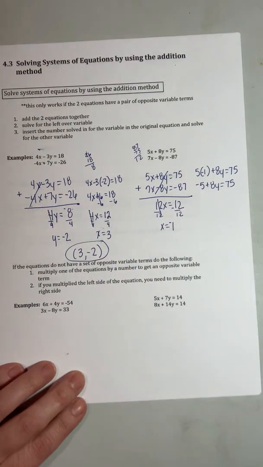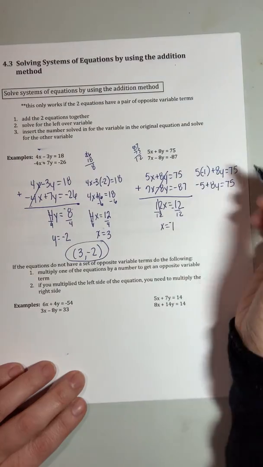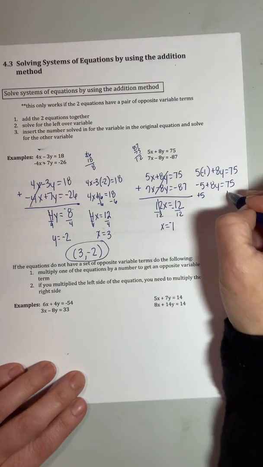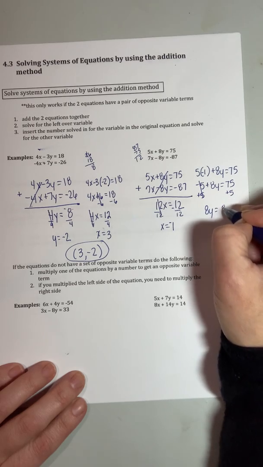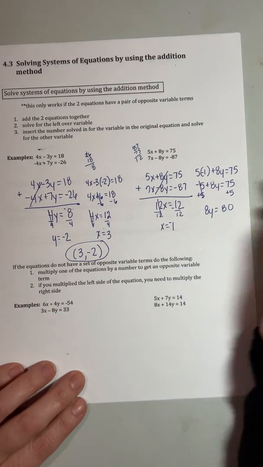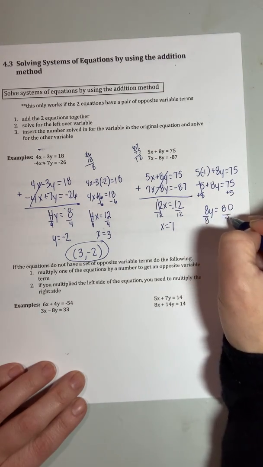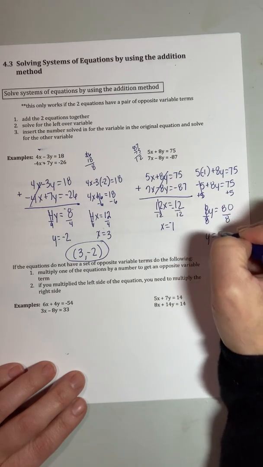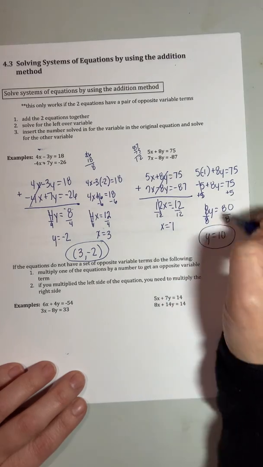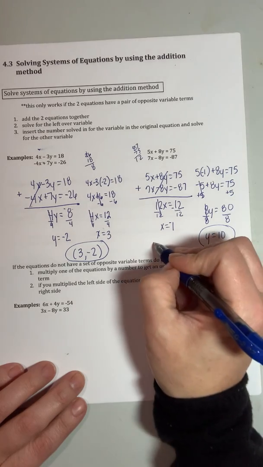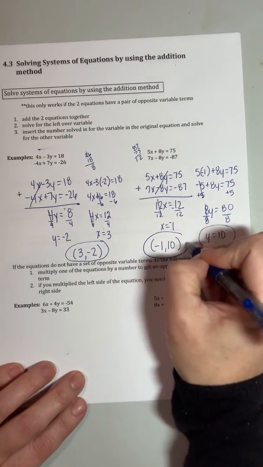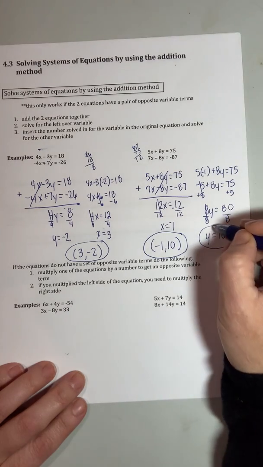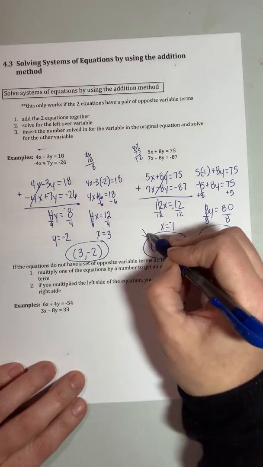Negative 12 divided by 12 is negative 1. Okay, so that means we're going to add 5. Gives me 80. Divide both sides by 8. y equals 10. So your final answer is negative 1 and 10. So this is your final answer.